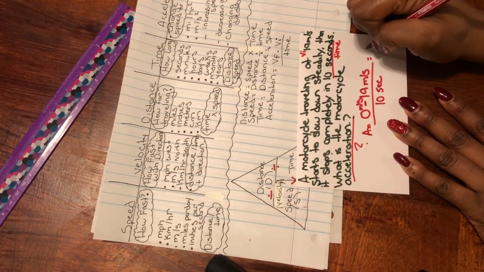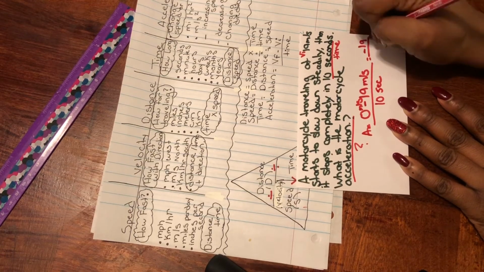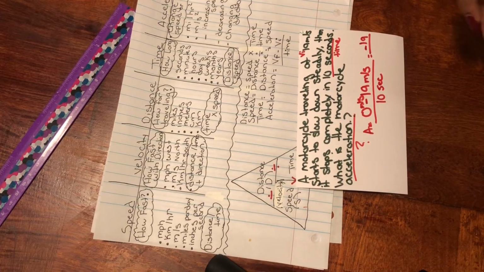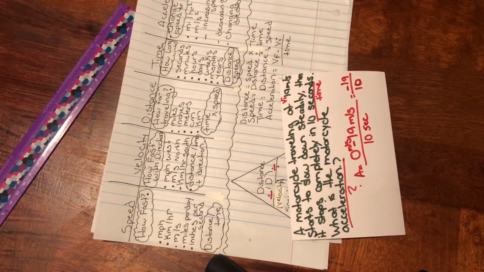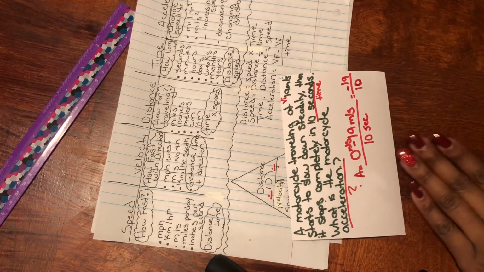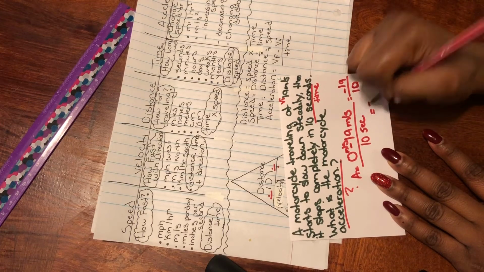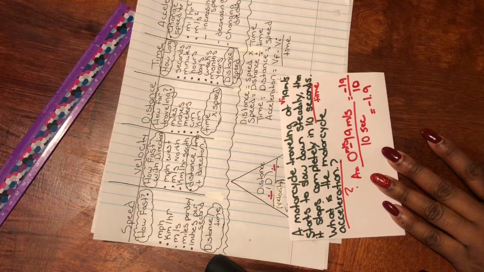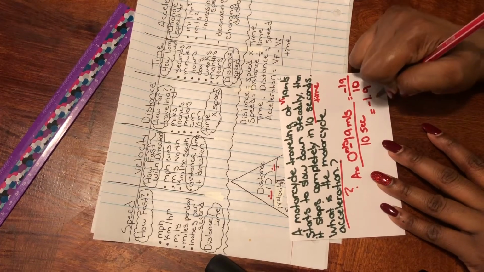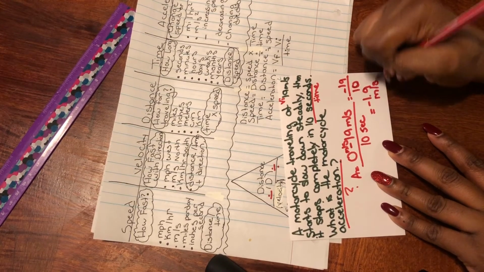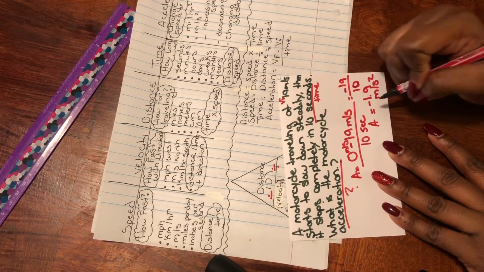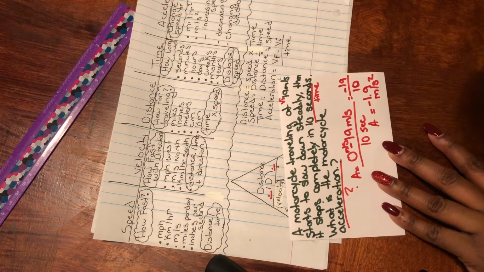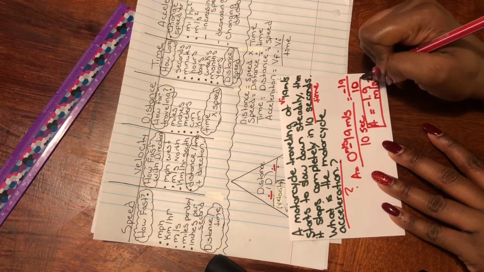0 minus 19 is negative 19, divided by 10 seconds. You take your calculator out. Negative 19 divided by 10 is going to give us negative 1.9. Because we're talking about acceleration, our unit is going to be meters per second squared. Like I said, whenever you see a negative in front of acceleration, it just means that it is slowing down, okay? And there we go.